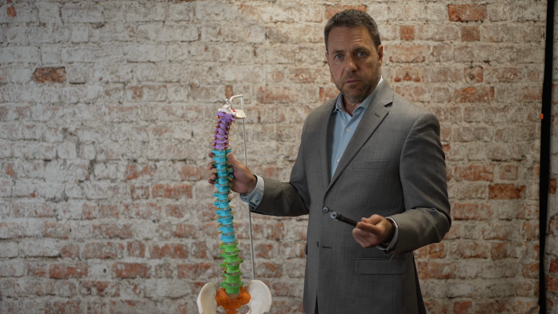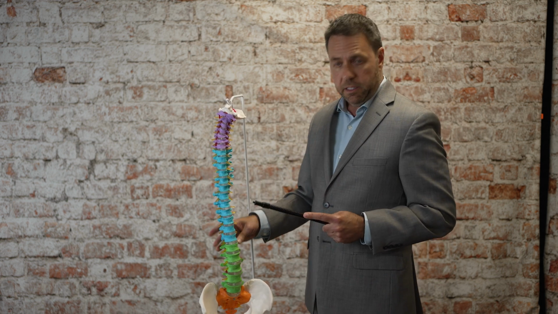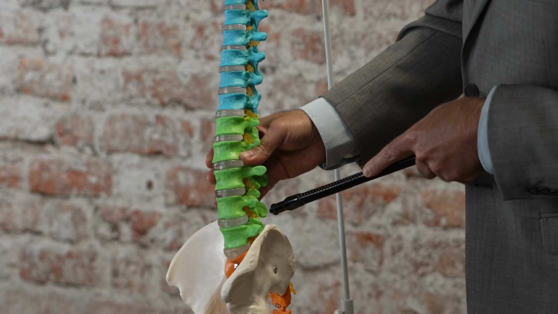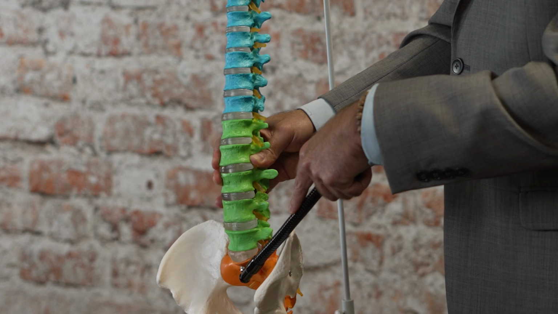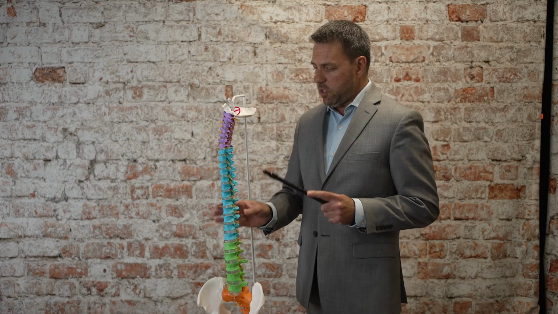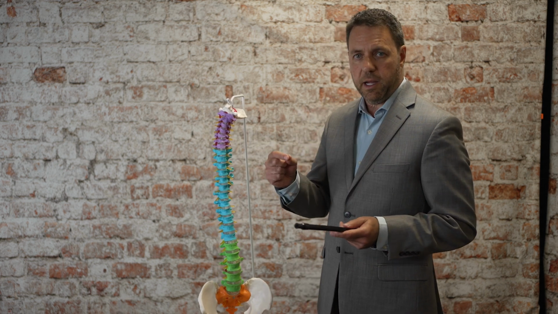Oftentimes people hear or think of the term sciatica. Sciatica comes from a problem at a specific nerve root, and that one would be here, L5 and S1. And we know that that nerve runs down the back of the leg. So if someone is having a problem with one of these nerves and it's affecting a very specific part of the body, we can trace it back.